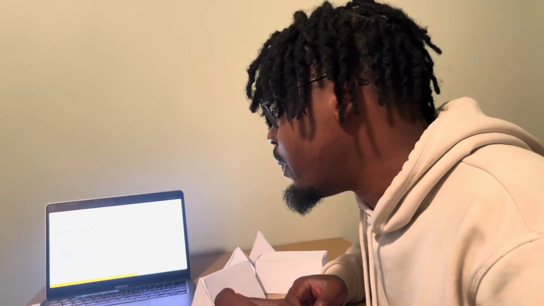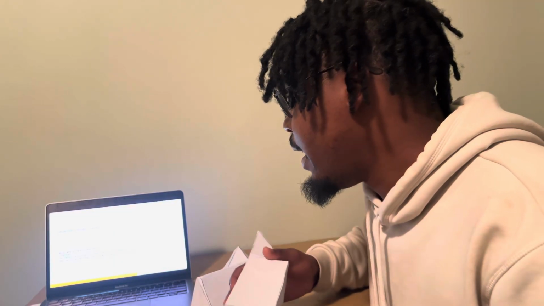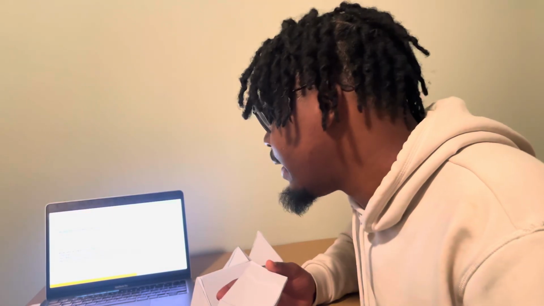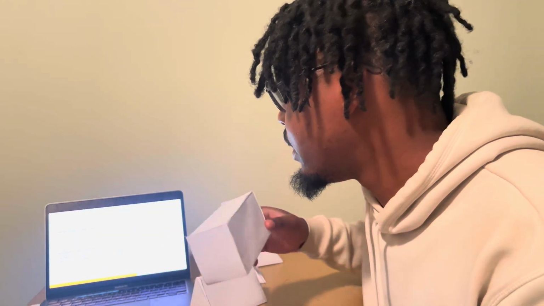Definition: what are 3D objects and nets? Okay, a 3D object is a solid with a length, width, and a height. Right? So this is solid, the table is solid, the laptop is solid. Those are 3D objects. And then what is a net? A net is a 2D flat pattern that can be folded into a 3D shape, which is what I use to get these shapes. So these are all 2D shapes, which I will show you in a bit.